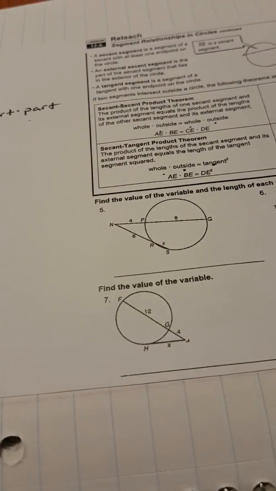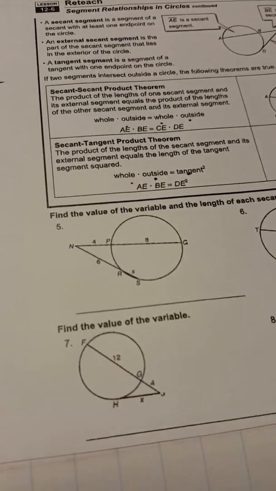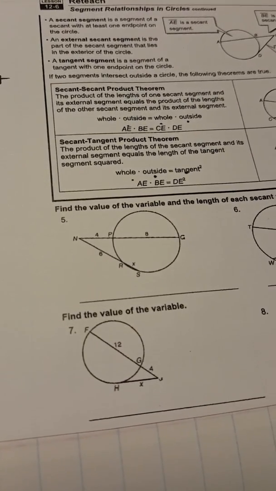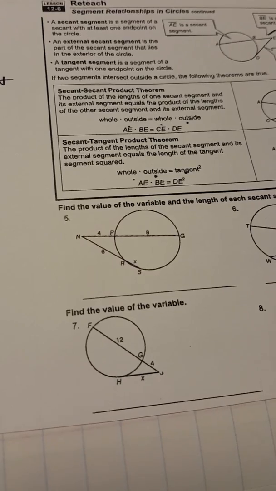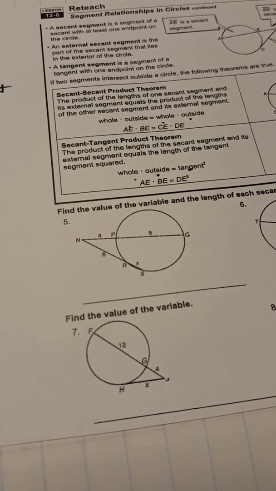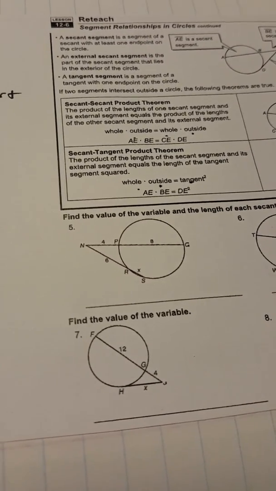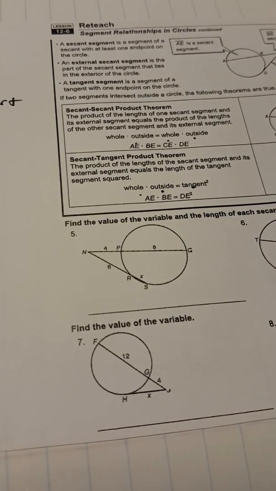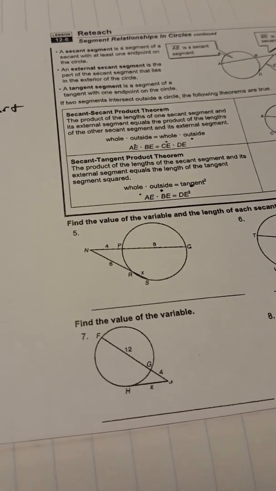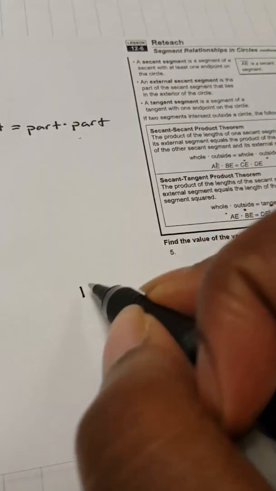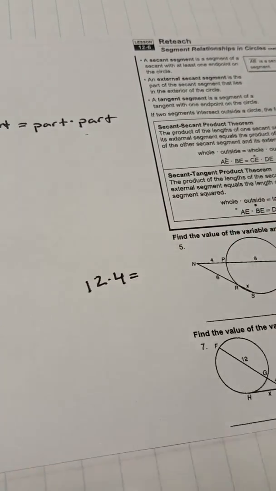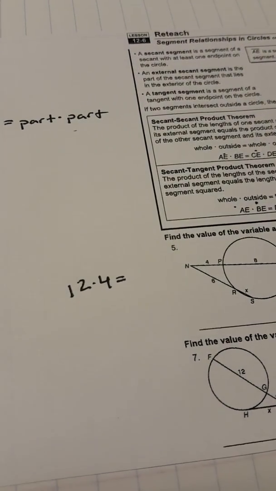So knowing that, how would I set up number 5? 8 times 4 equals whole times outside. 12 times 4.